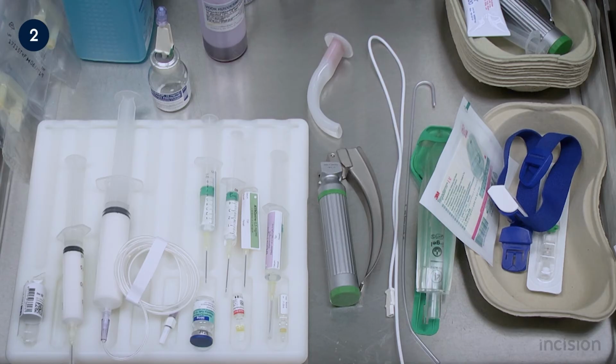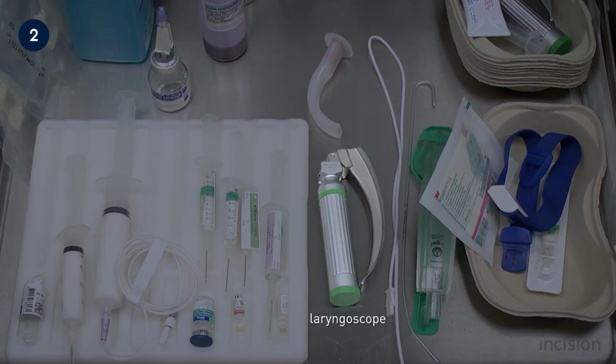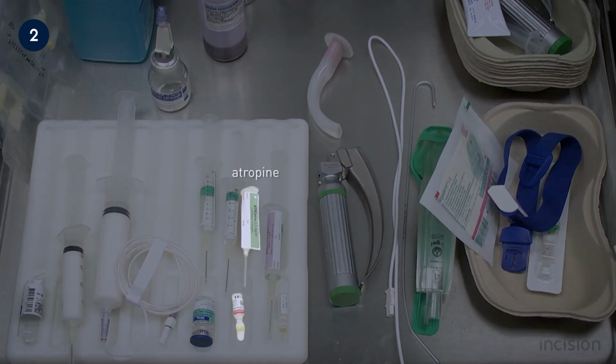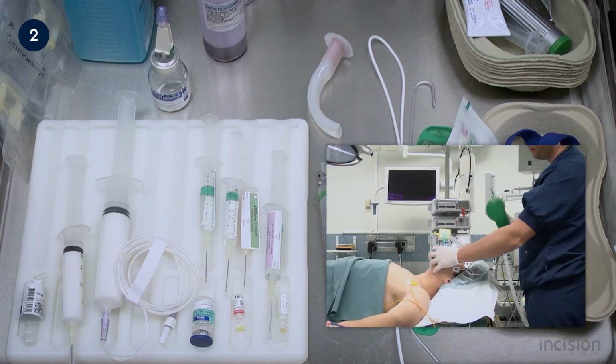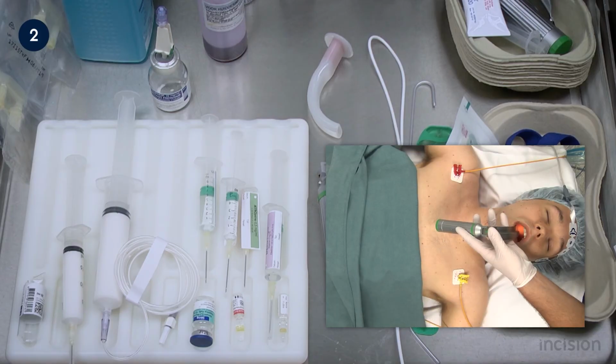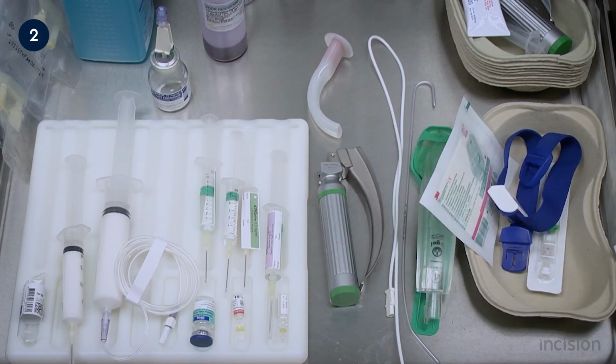Therefore, before administering a spinal anesthetic, resuscitation equipment such as a laryngoscope and resuscitation medication such as atropine should always be prepared. Failure to establish an adequate spinal block may require conversion to a general anesthetic. For this reason, medication and equipment required for a general anesthetic should be prepared beforehand.